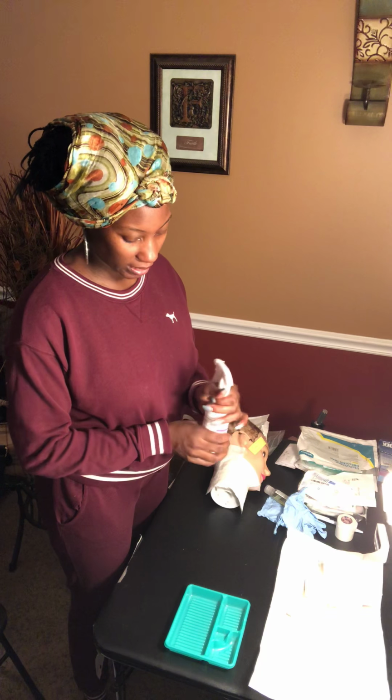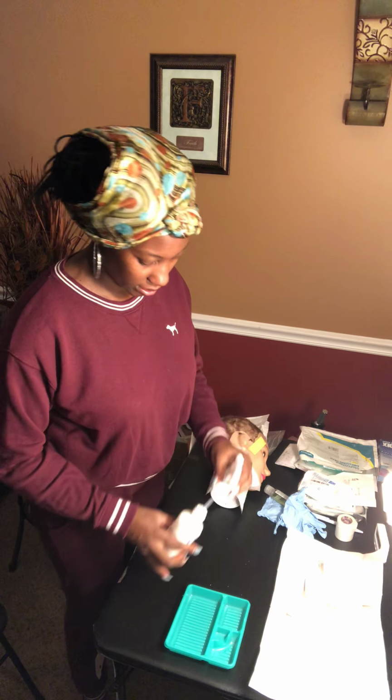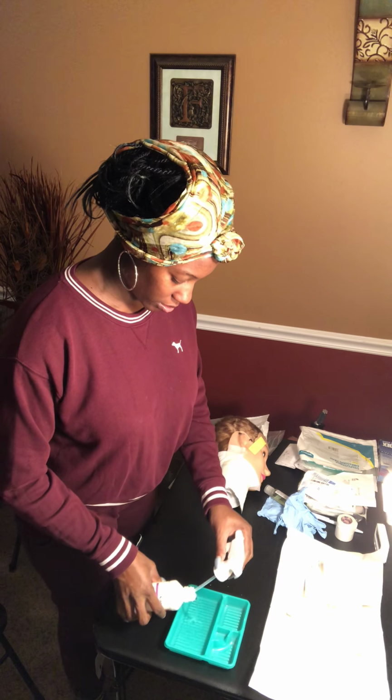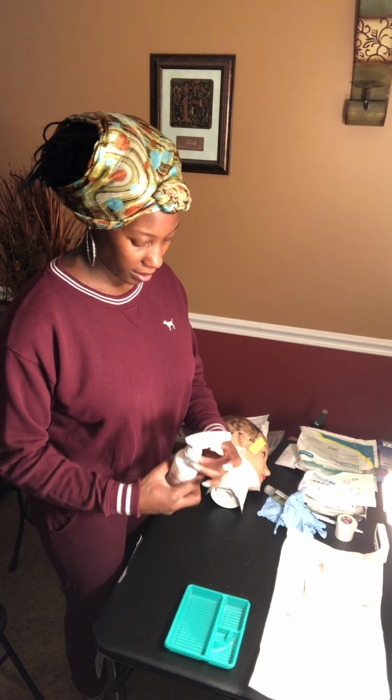I don't have the normal saline, so I just use this wound cleaner. You don't know me, and that's at 4 a.m. We just read something. Write that in there.